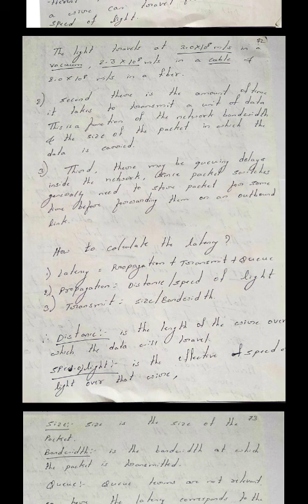Light travels at 3.0 into 10 raised to 8 meters per second in a vacuum, 2.3 into 10 raised to 8 meters per second in a cable, and 2.0 into 10 raised to 8 meters per second in a fiber. Okay, now the next one, we have to find the transmit. Transmit is equal to size divided by the bandwidth.